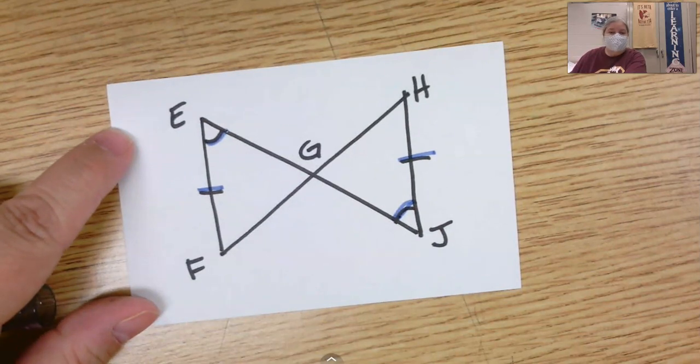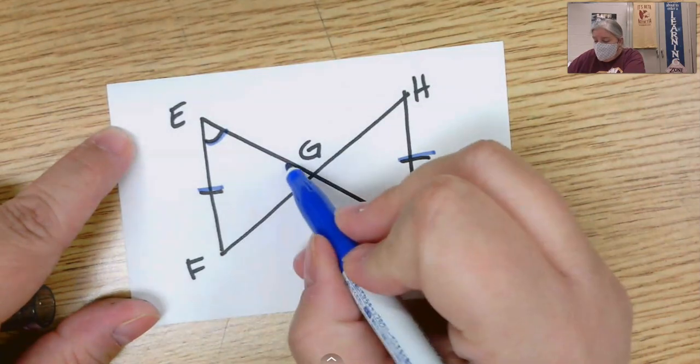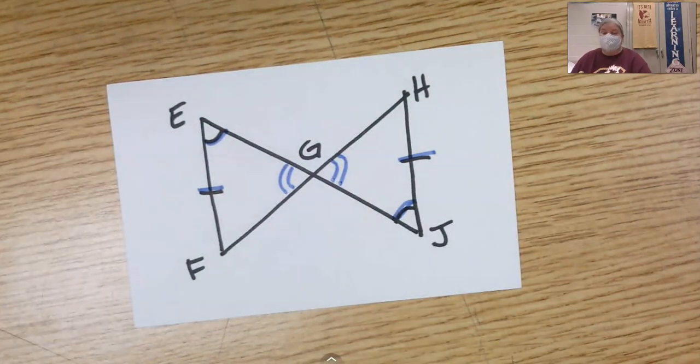So remember, if you need to tell me whether the triangles are congruent, you have to know at least 3 things in terms of 3 congruences. I know 1 pair of sides and I know 1 pair of angles. That means either I can't do it, or maybe I need to go looking and see if there's something else that I actually do know, even though it's not marked. And in this case, that would be the vertical angles. Vertical angles are always congruent, so I can always say they're congruent even though they're not marked.